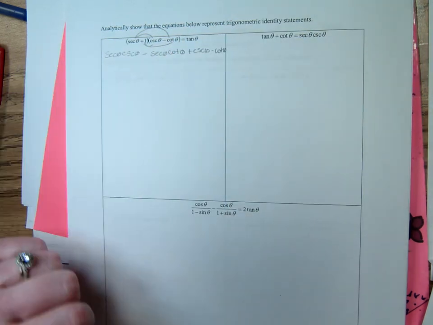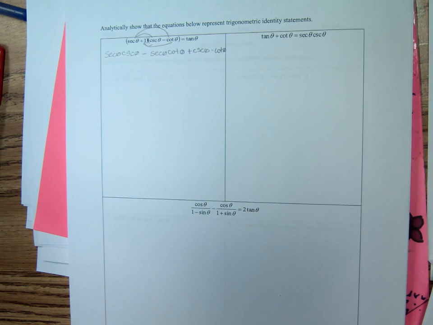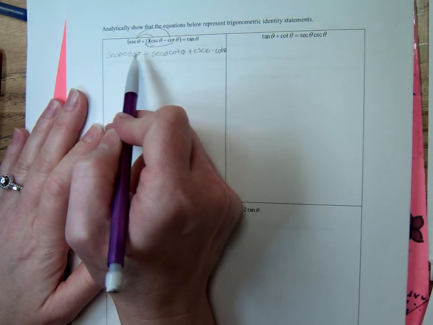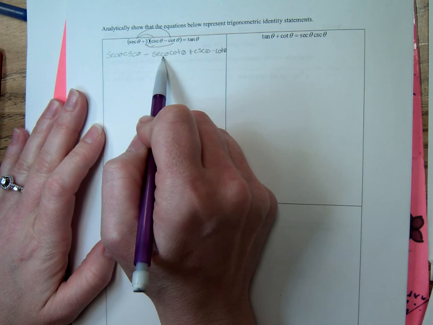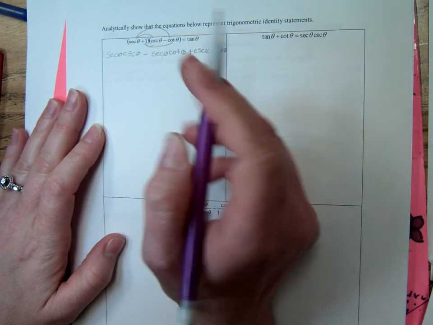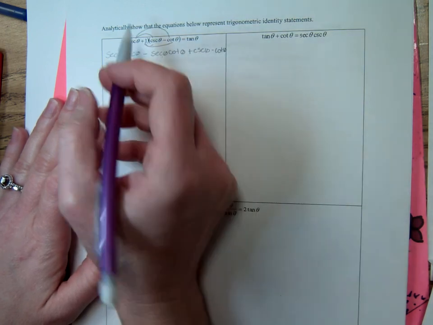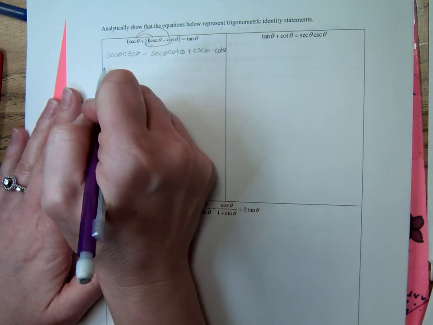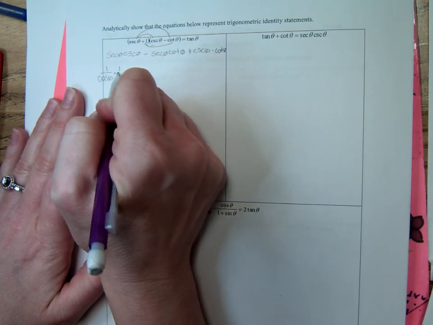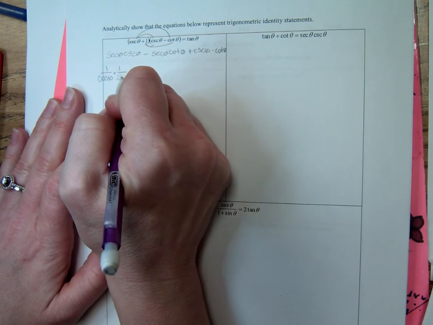Alright, does your first step where you foiled it look like that? What did you forget? Secant theta cosecant theta, minus secant theta cotangent theta, plus cosecant theta, minus cotangent theta. Okay, great. It's very ugly once you put all the fractions in there. Can you imagine multiplying it as it being all those fractions?